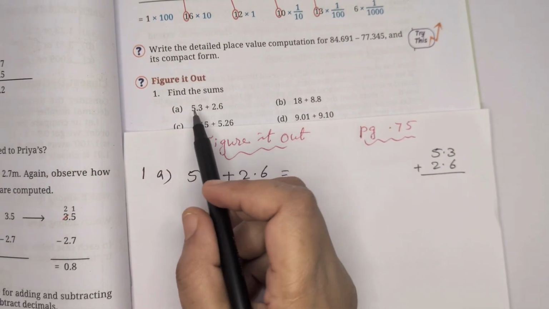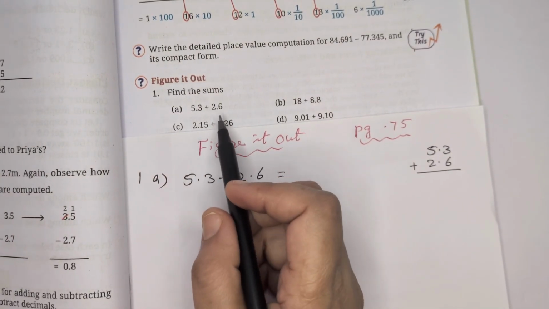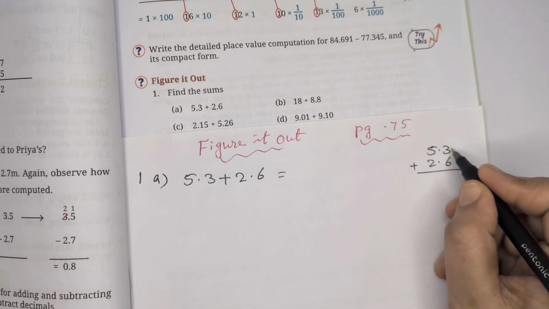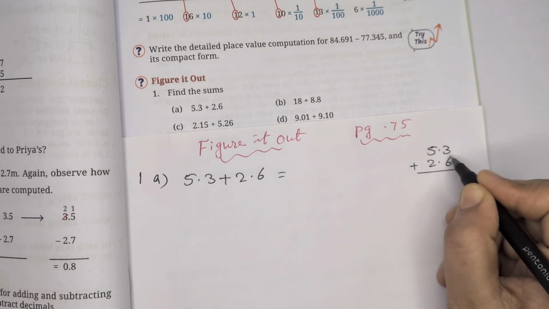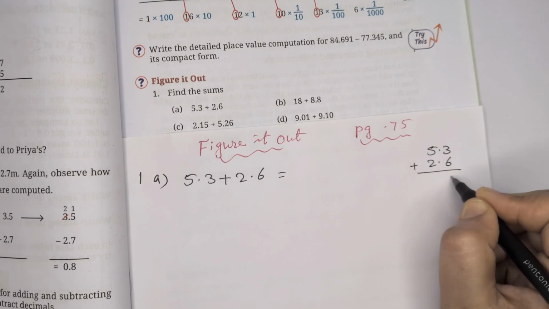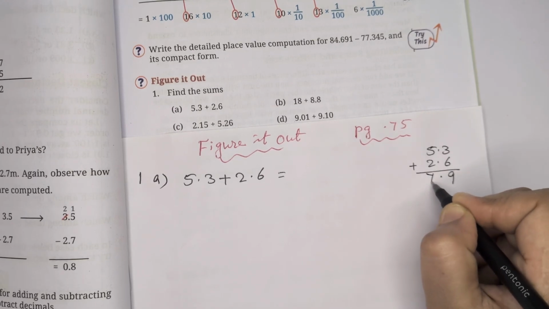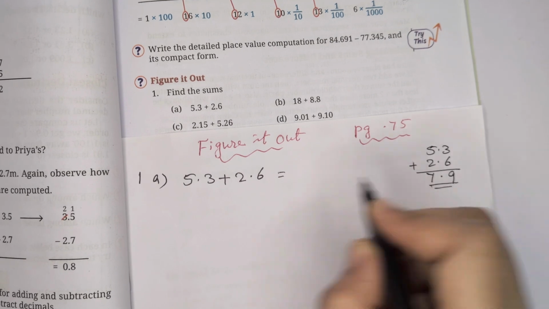Figure it out, find the sums. First one, 5.3 plus 2.6. We can write in column method, 5.3, 2.6. When we are adding 6 plus 3, 9, put the decimal point, 5 plus 2, that is 7. So we are getting the answer 7.9.